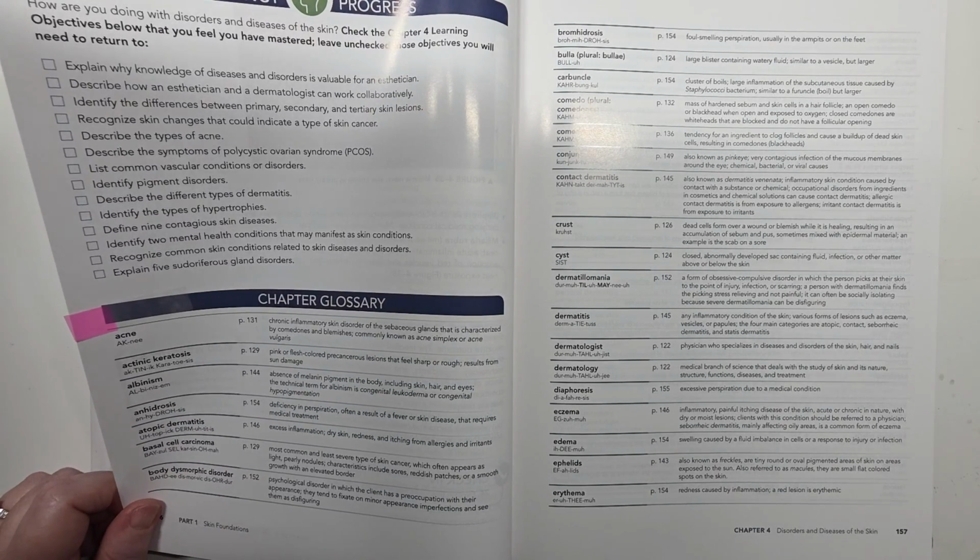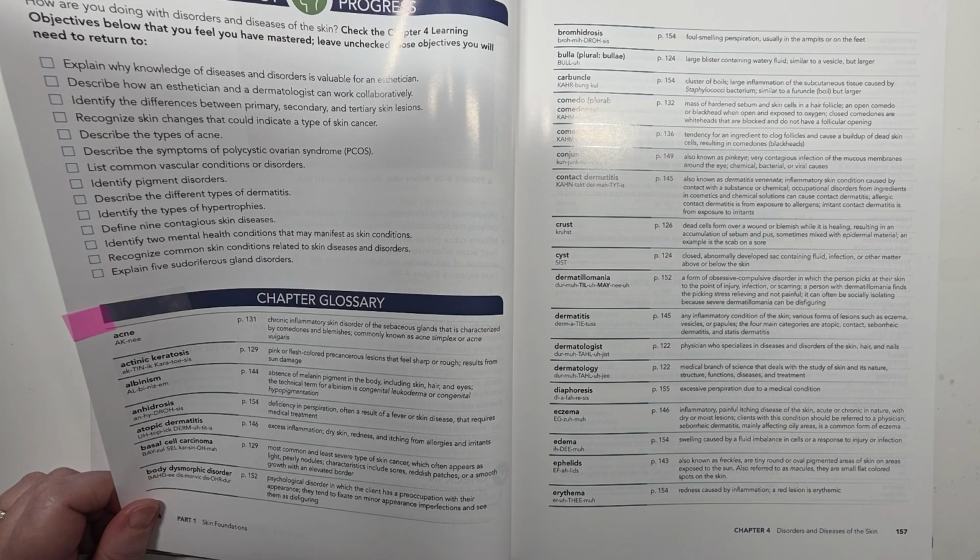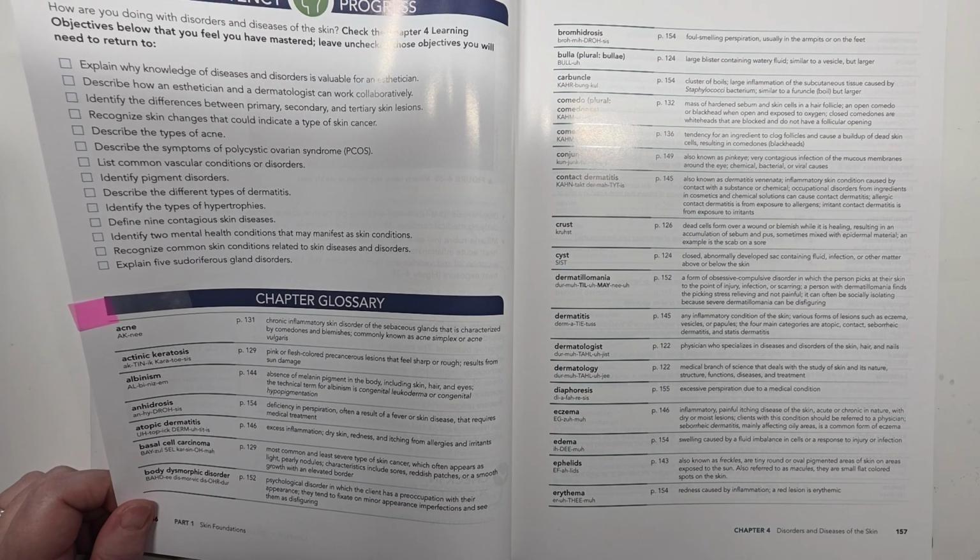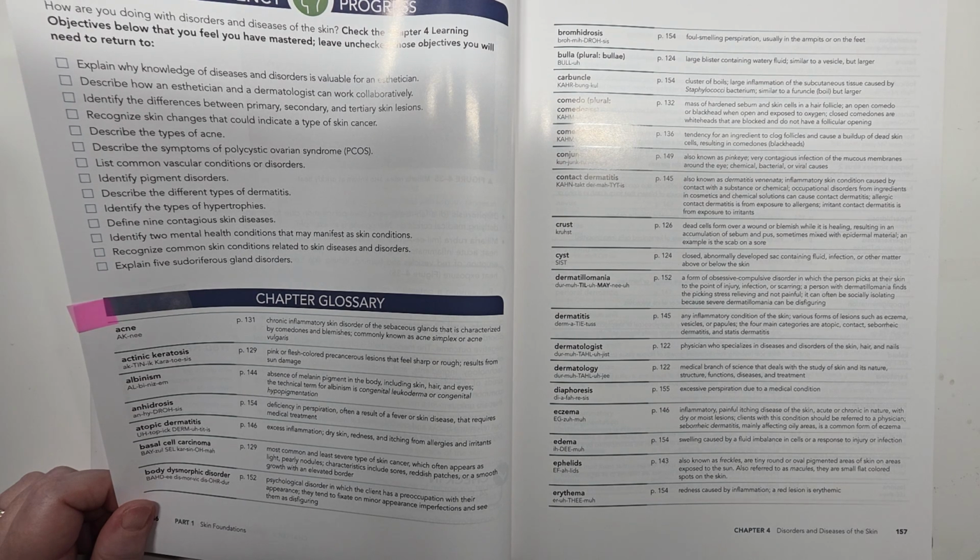Competency progress. How are you doing with disorders and diseases of the skin? Check the Chapter 4 learning objectives below that you feel you have mastered. Leave unchecked those objectives you will need to return to. Explain why knowledge of diseases and disorders is valuable for an esthetician. Describe how an esthetician and a dermatologist can work collaboratively.